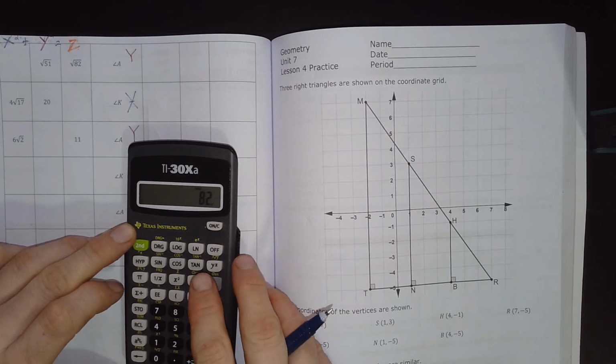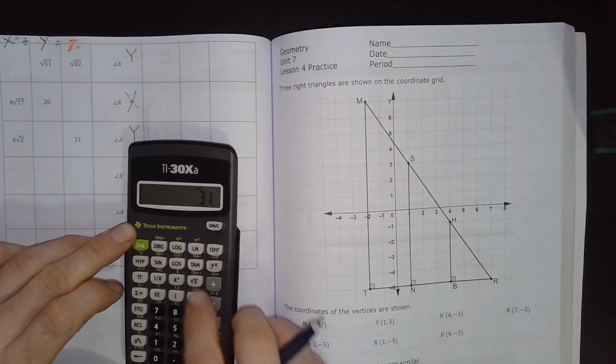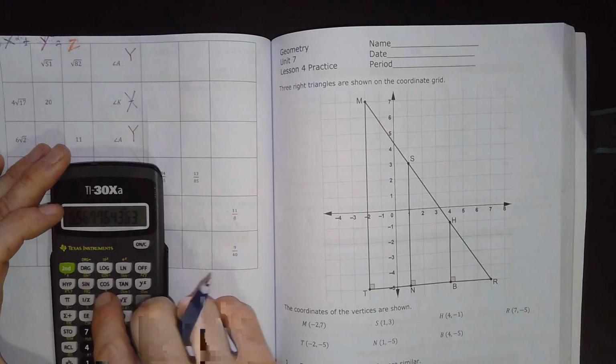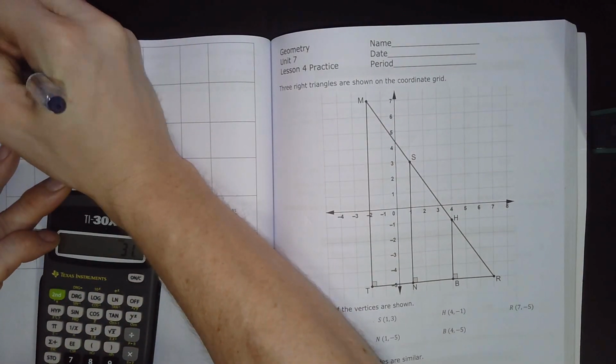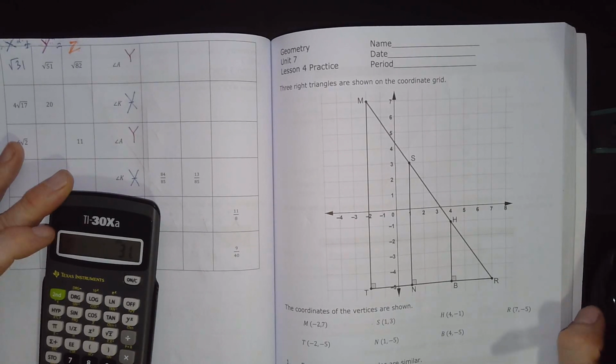Minus square root of 51 squared is 51, equals, take the square root of that, which is the square root of 31. Yeah, I already did that on the first page.